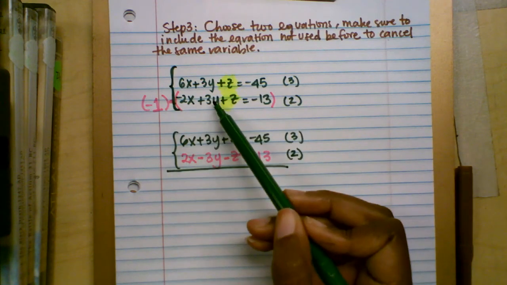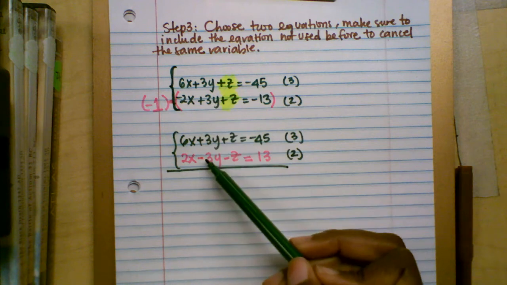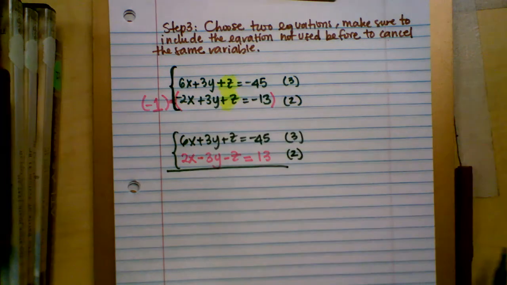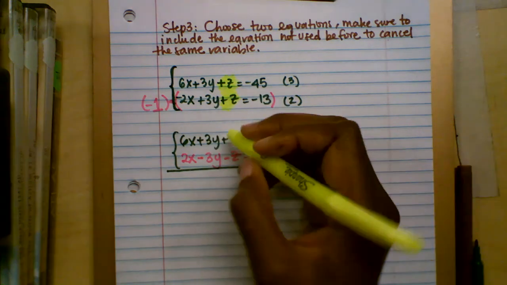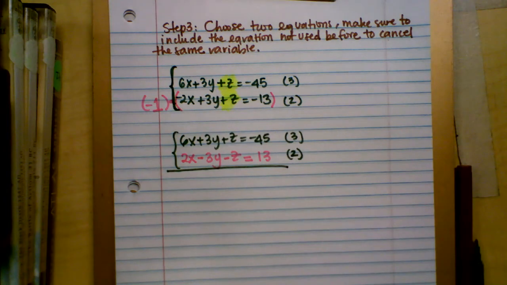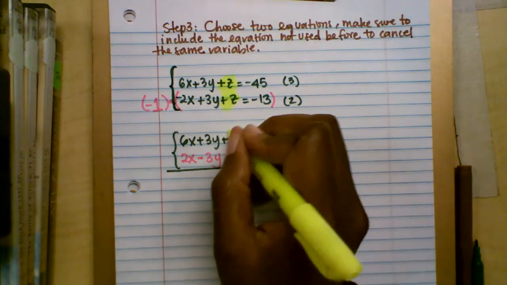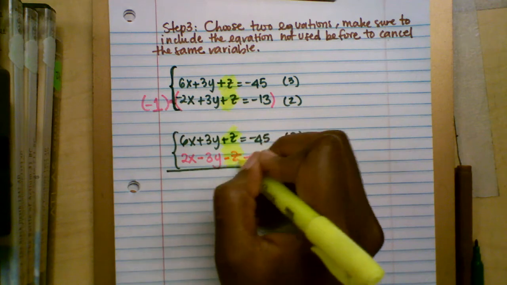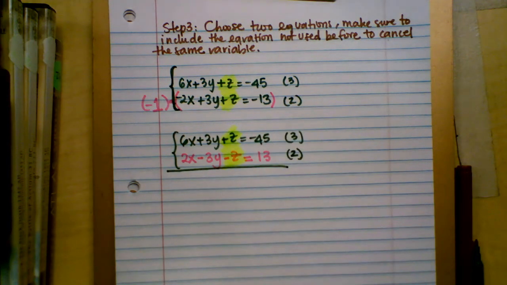The opposite of positive 3y is -3y. The opposite of positive z is -z. And the opposite of -13 is positive 13. So now we can see that the terms with z are opposites of each other, so we can cancel them out.